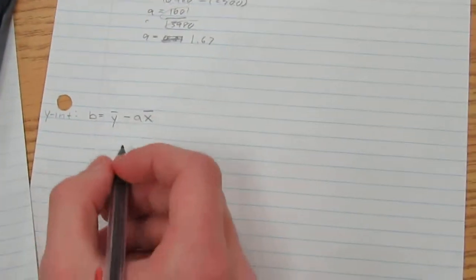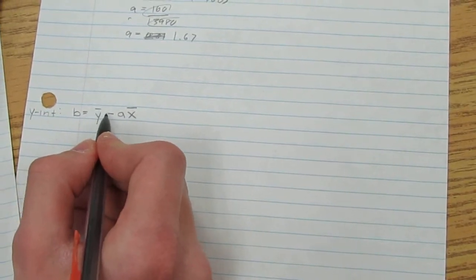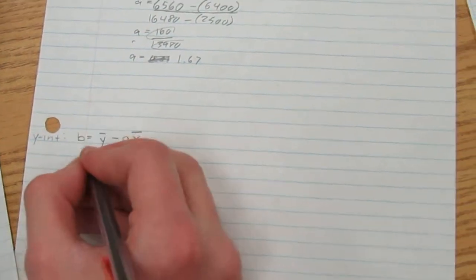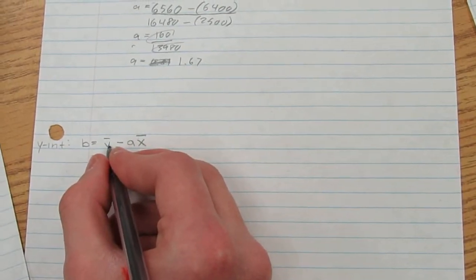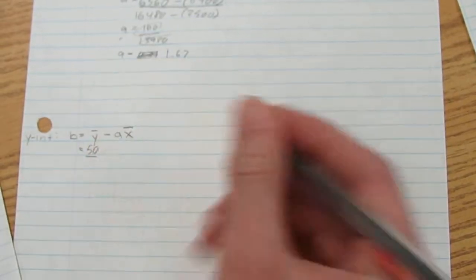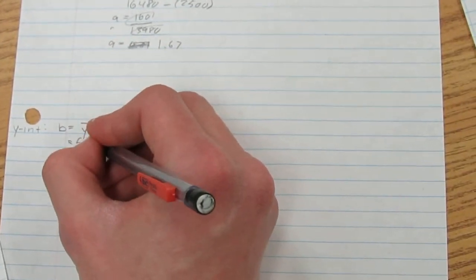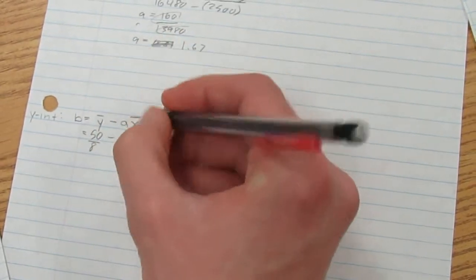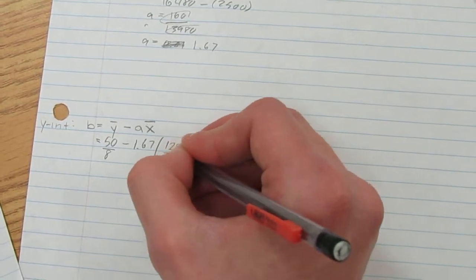And then you come down here for the b value, which is this equation here, which is the average of the y values minus the slope, which is up here, times the average of the x values. So that would equal the sum of the y values, 50, divided by the number of values, which is 8, minus the a value, which is 1.67, multiplied by the sum of x, which is 128, divided by 8 values.